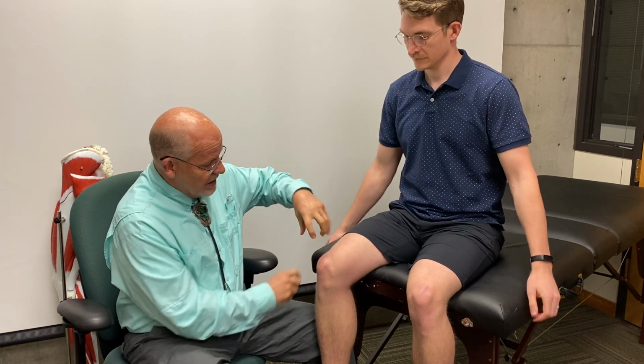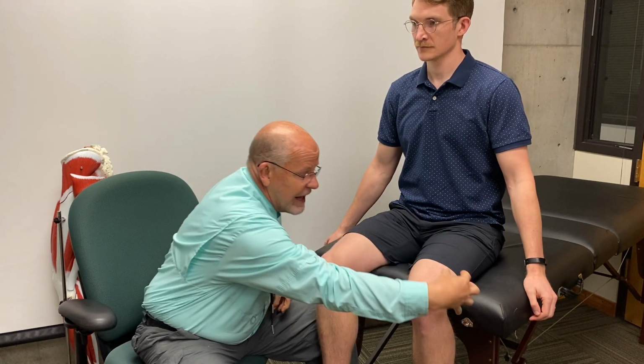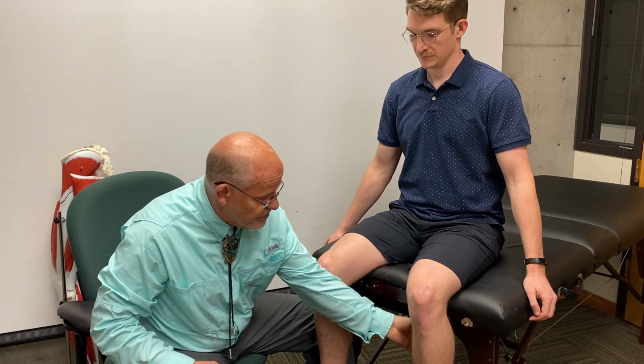Not good. Anyway, teammates, today we are doing the soft tissue assessment of the knee. The knee is divided into 4 zones: there is an anterior zone, a medial zone, a lateral zone, and a posterior zone.